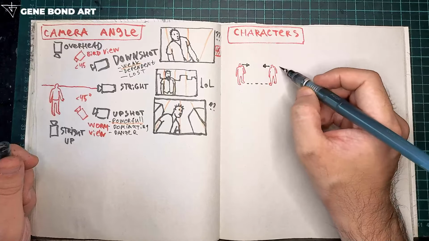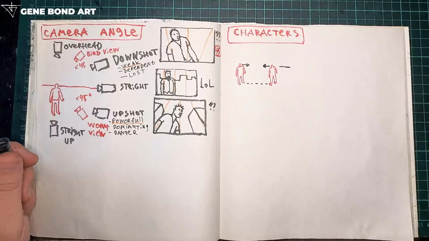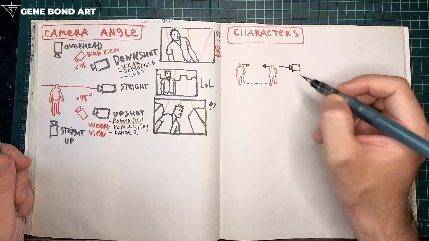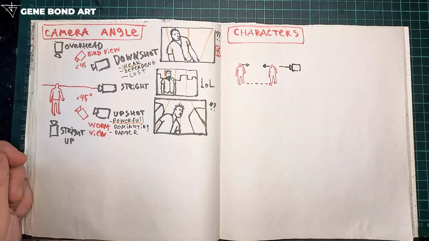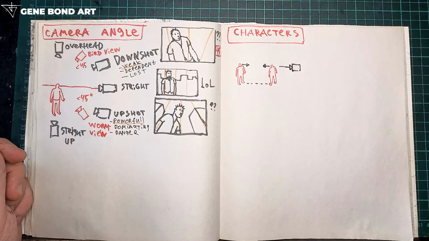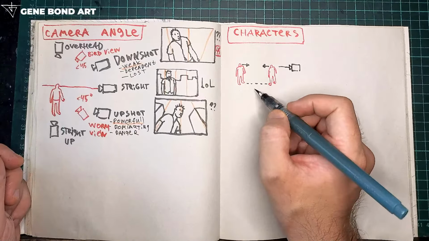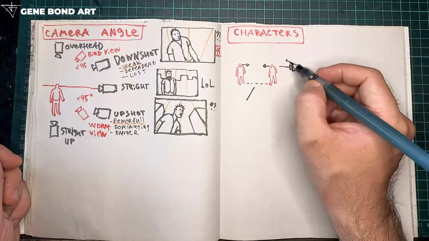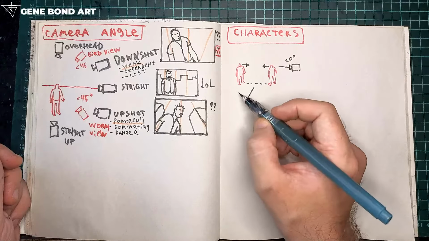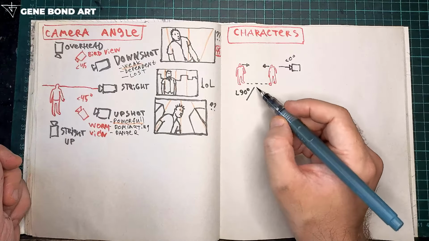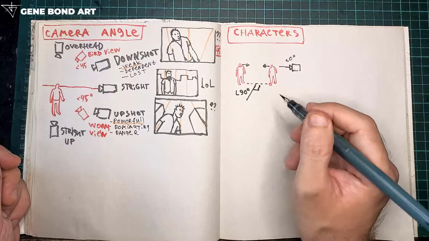So the camera can look from one character, like behind him or from his point of view, from his eyes, or from behind the character. So we'll see something like this, over the shoulder or stuff like this. Or the camera can look, let's call this a 0 angle, and here we have a 90-degree angle, right? So it's 90-degree.